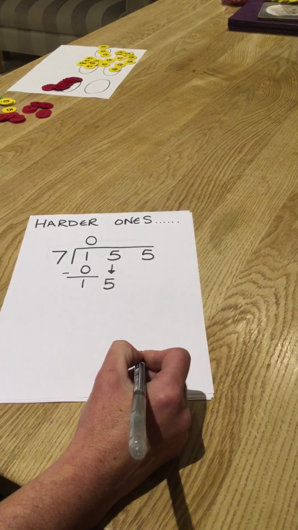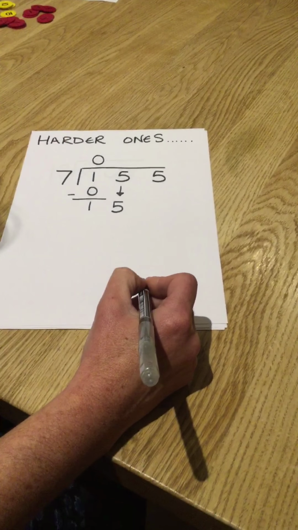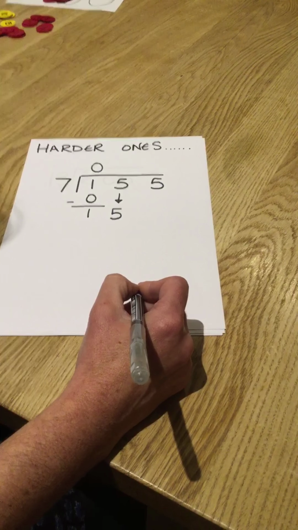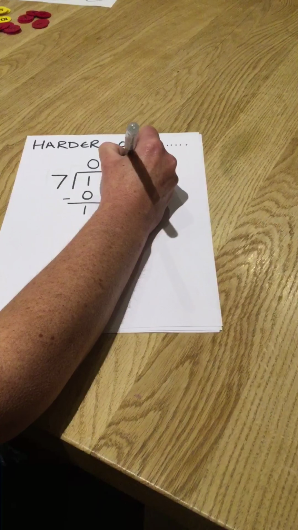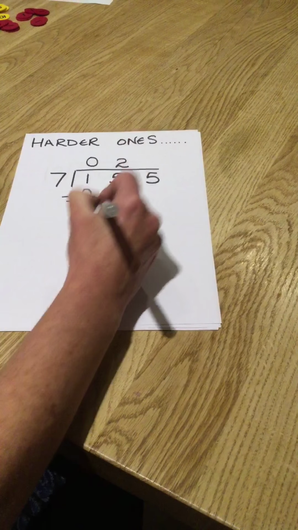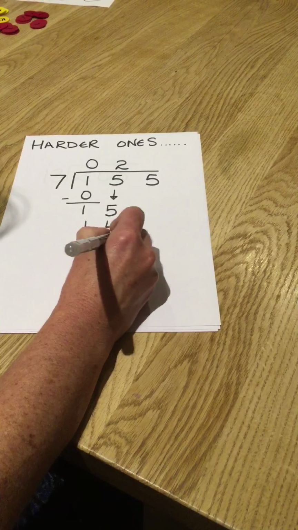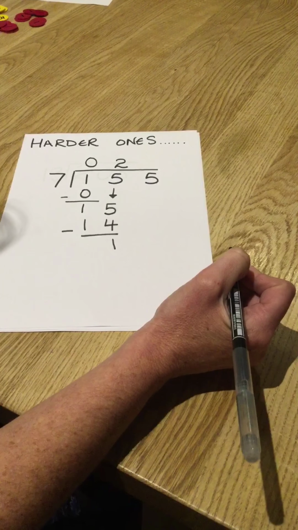So now I have 15 tens. I know that I can give everybody 2 because 2 lots of 7 is 14. So I give everybody 2 tens, giving away 14. So I have 1 ten left over.